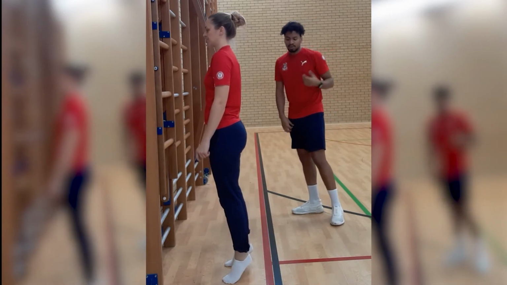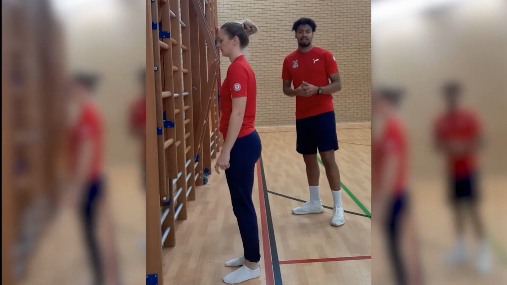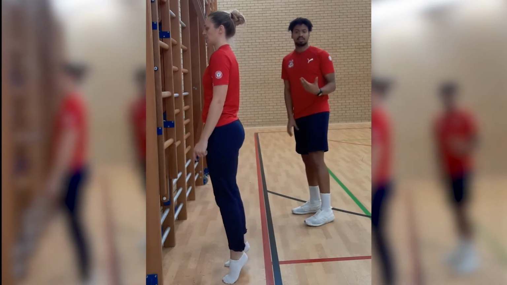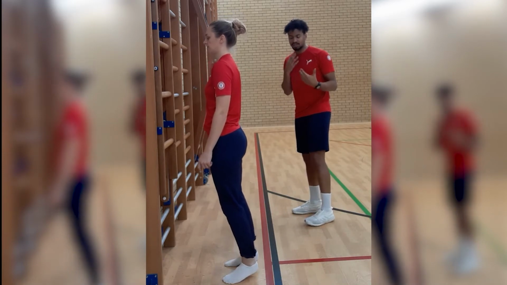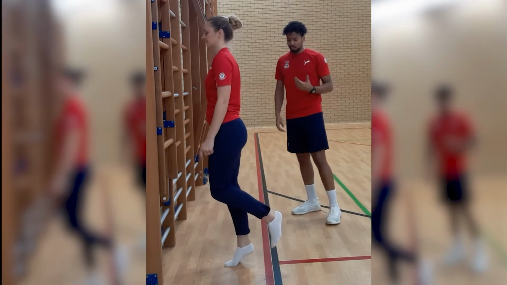Generally you want to do this about once a day, maybe for 3 sets of 10. And once that gets pretty easy, we can even progress this to single leg work. So again, just trying to progressively work through that injury.